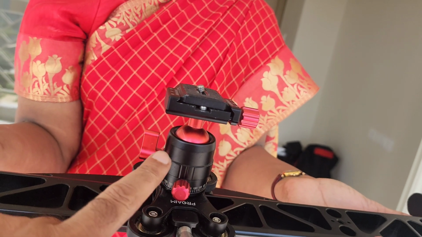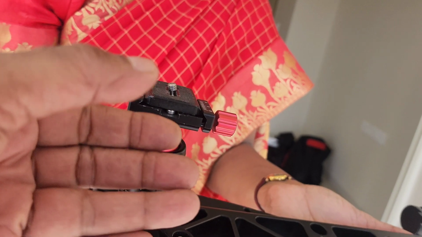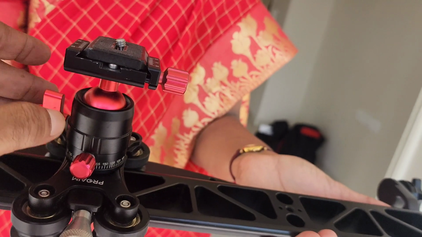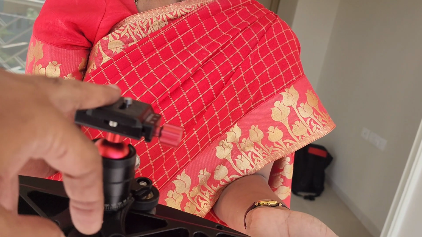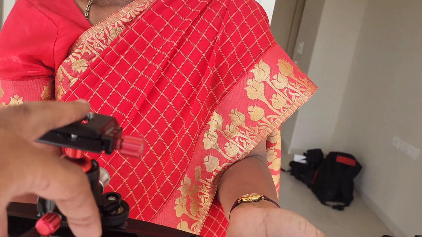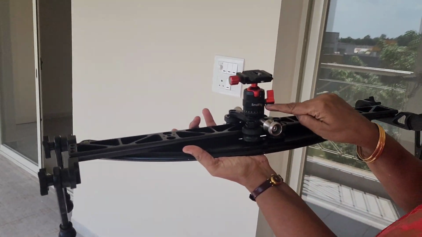So I've got a ball head here. This ball head can be turned in either way, upside to the side, front and back, or in panning it can also be rotated. I'm going to attach the phone holding clamp to this and attach the phone on top of that, and then show you how it operates in mechanical mode and how you can get various kinds of shots with the slider. So I'm going to show you some slider shots.